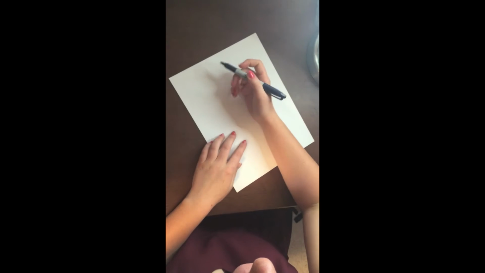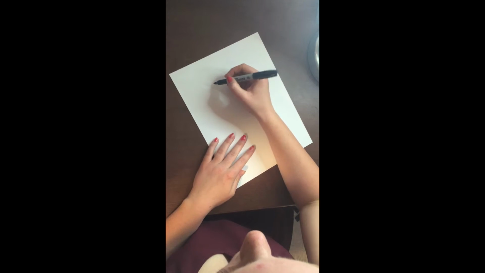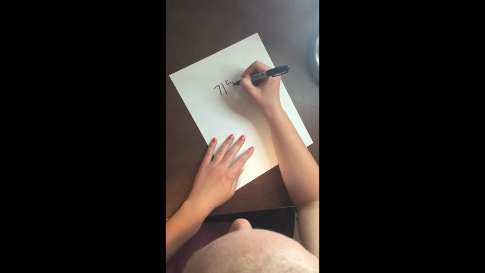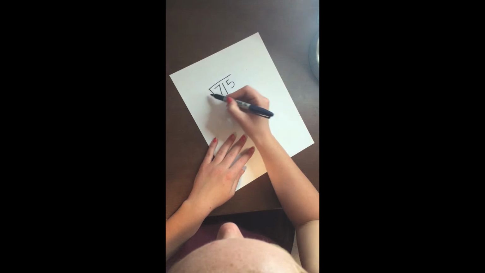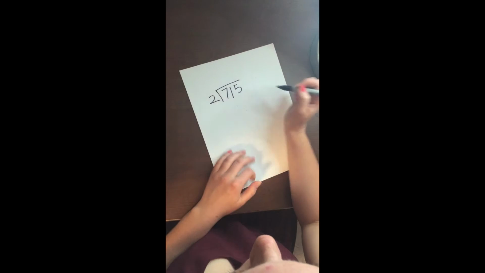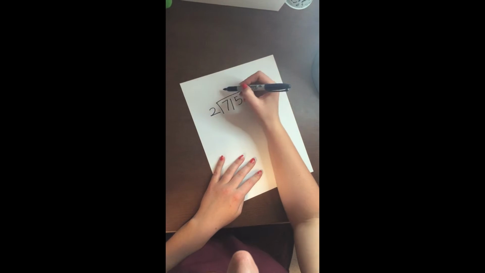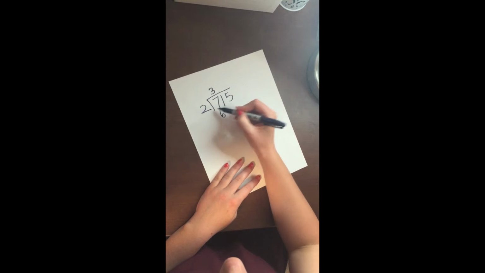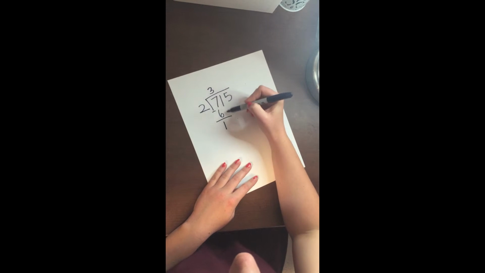But you're not always going to get exactly 0. So for our next example, we're going to do 715 divided by 2. So the same process. 2 goes into 7 3 times. 3 times 2 is 6. Subtract them and get 1.